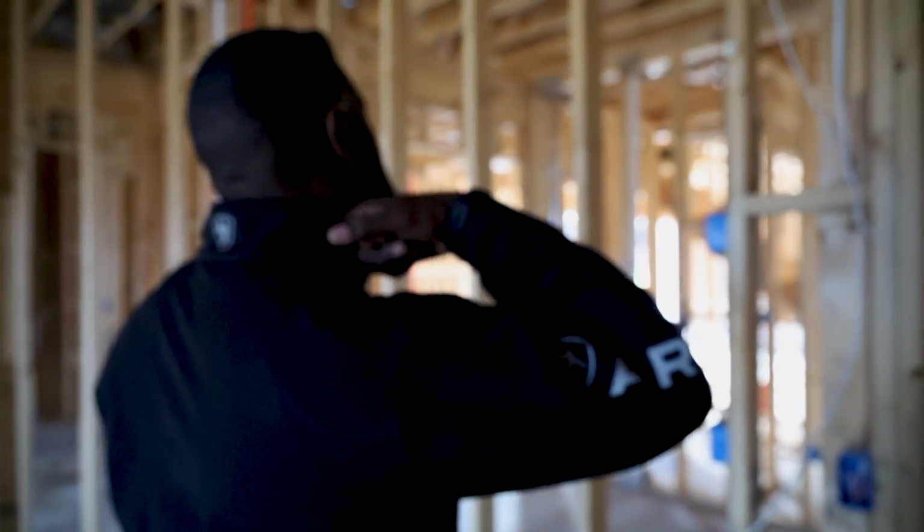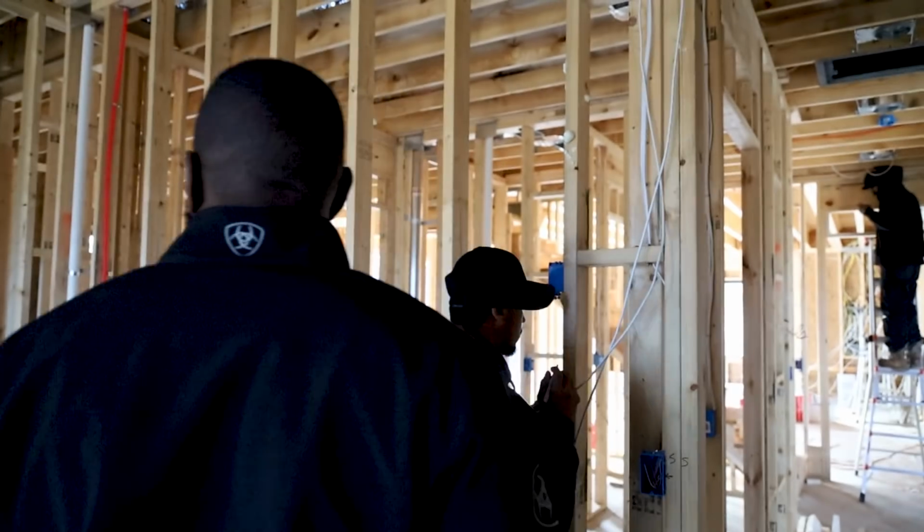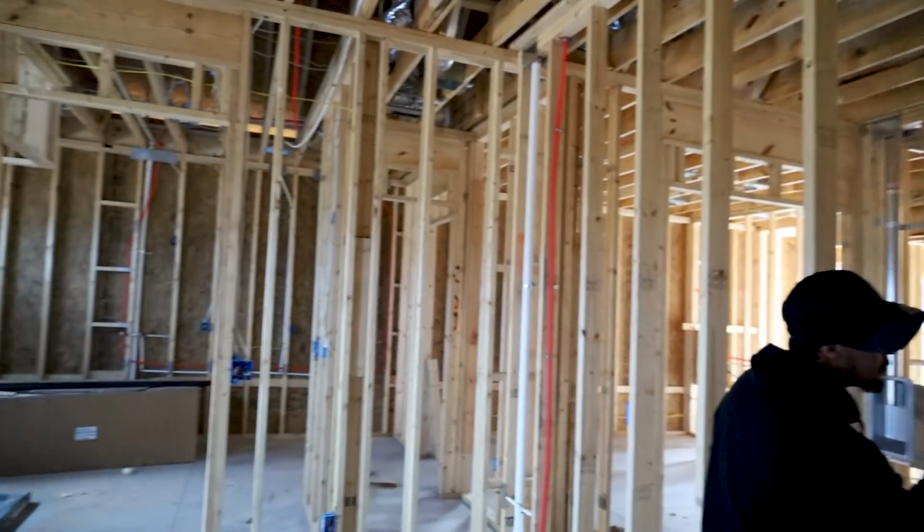I mean, we can drop them where we want to. There's literally nothing on this wall. Let me think here, because the bed is gonna be here.